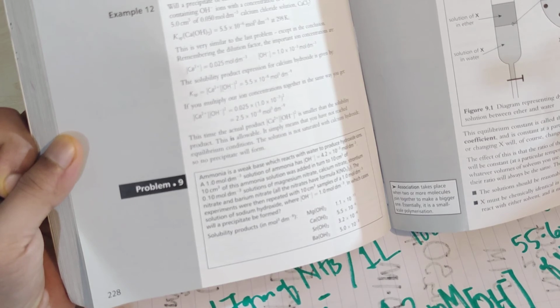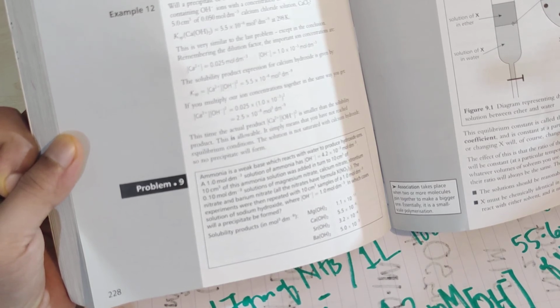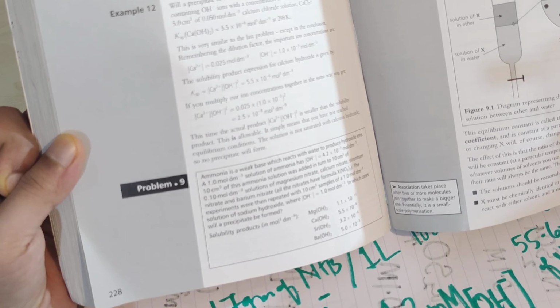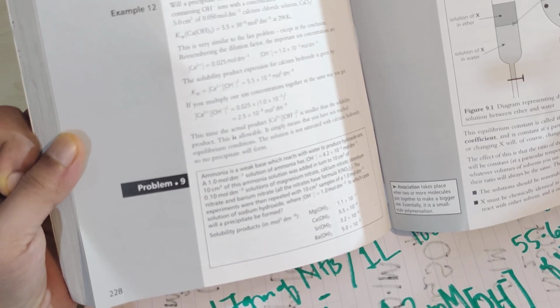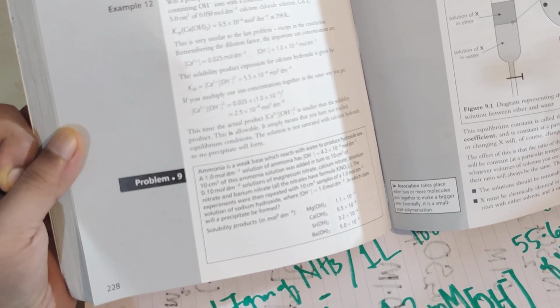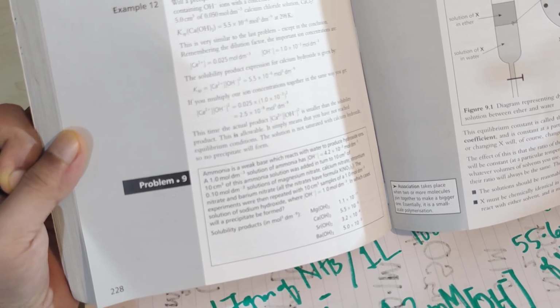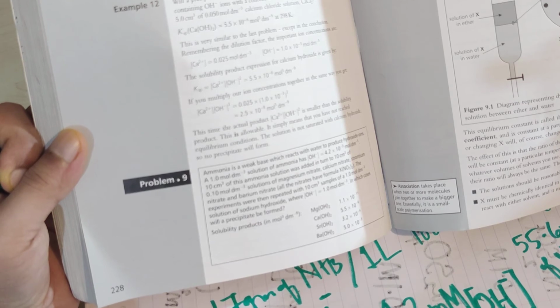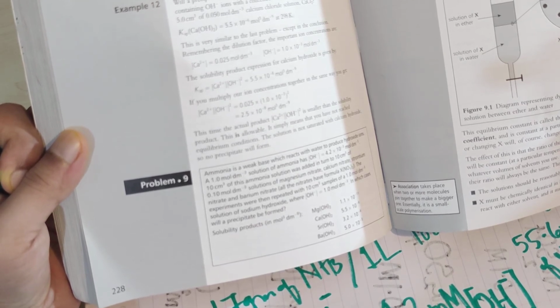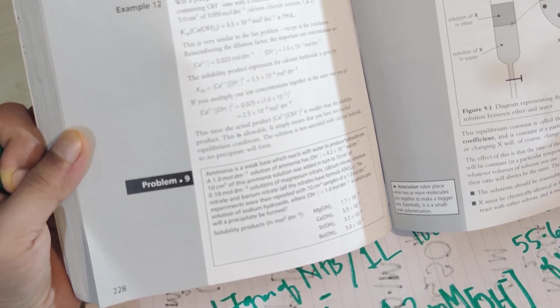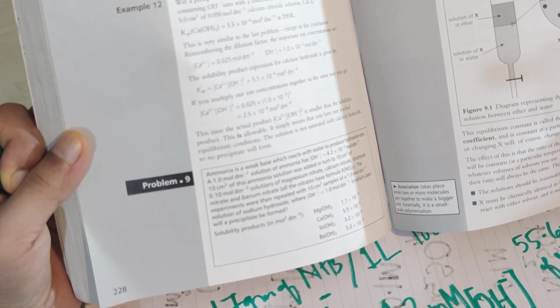we have to first find out the hydroxide. We have to find the solubility product first, and then we can take it from there. So we'll have to find the solubility product of ammonia first, and then the solubility product of sodium hydroxide, and then we can obviously guesstimate which one would yield more precipitates.